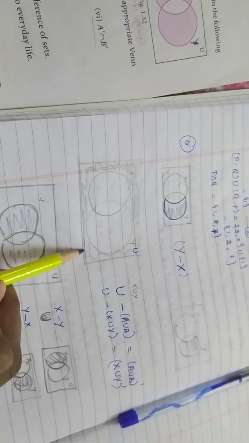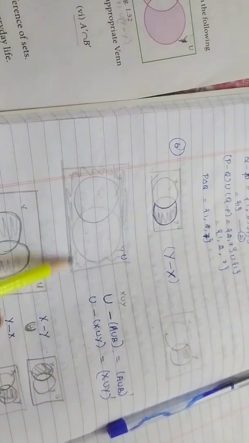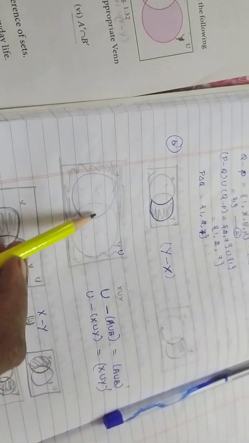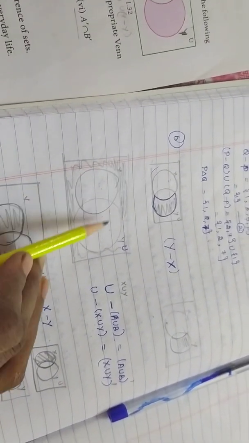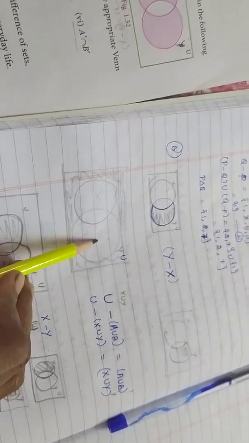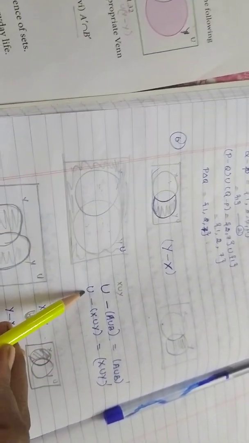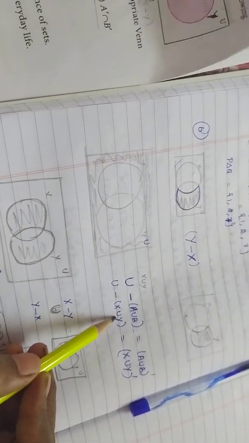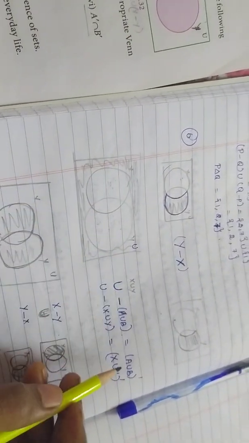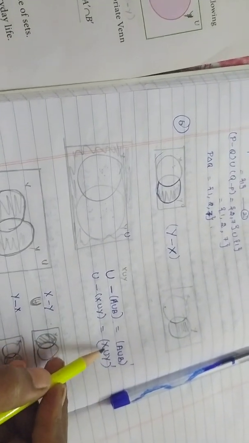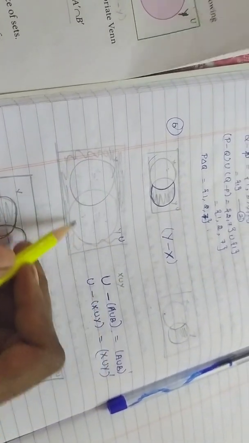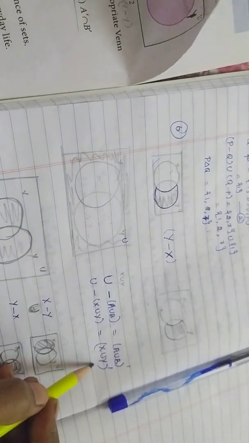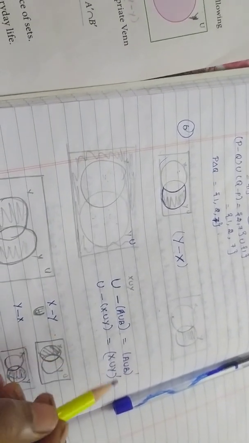In this place, the overall box is the universal set, so minus X and Y. X and Y means the union of these two, right? So I can write the universal set neglecting X union Y. These two circles I can write as the complement. X union Y complement means I am neglecting them. We already know about this set symbol, right? So I am writing by using the set symbol.